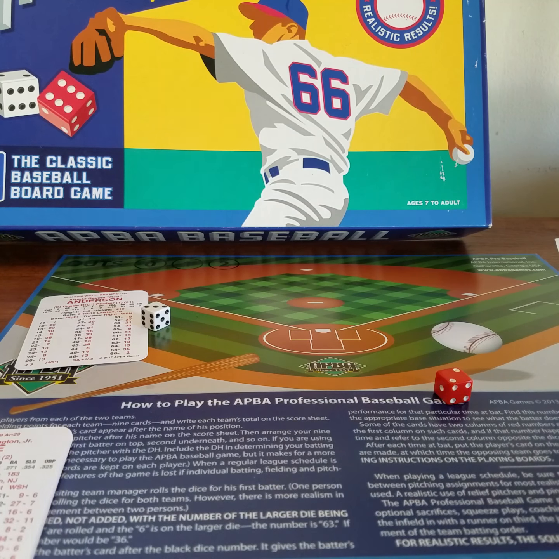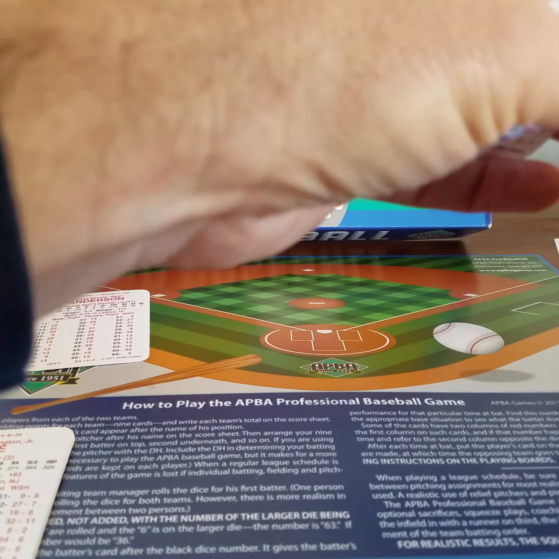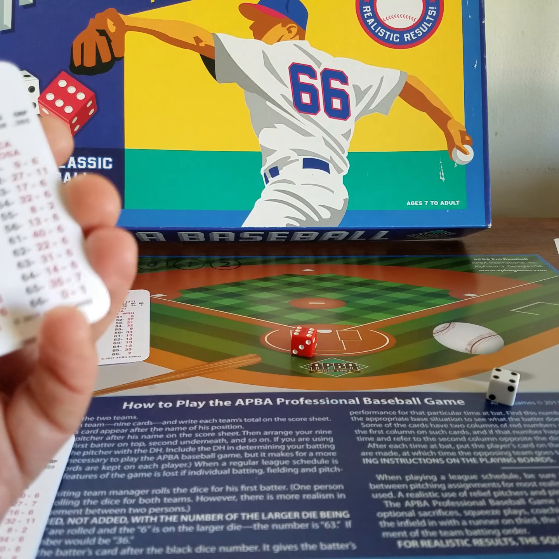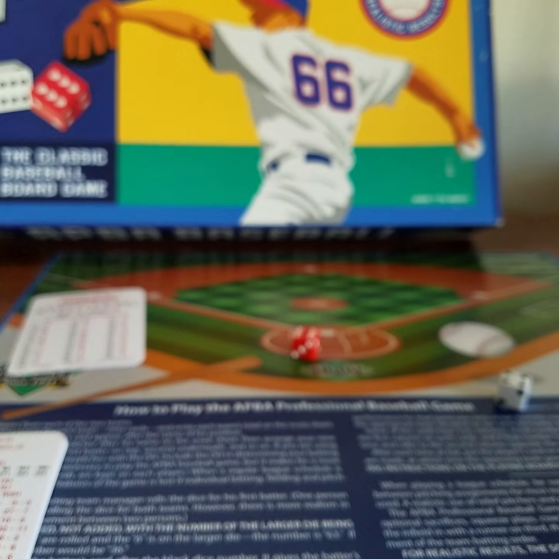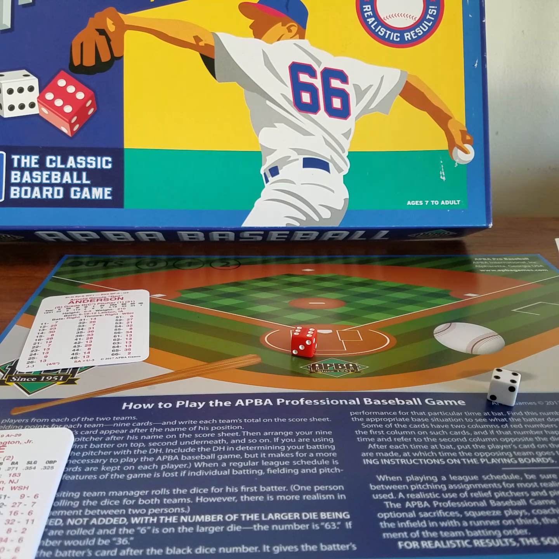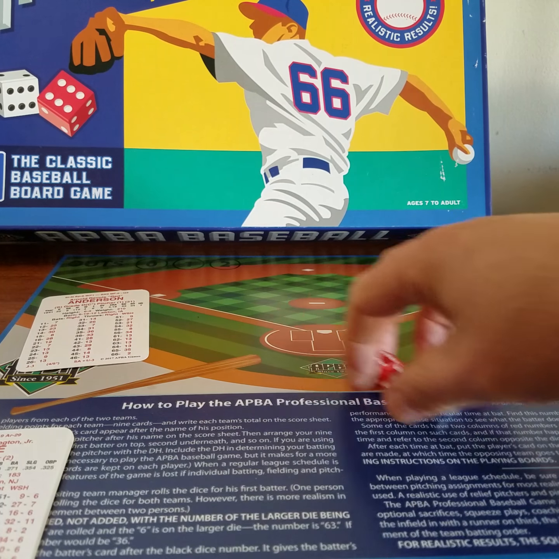So bases loaded, 2 outs for Dom DiMaggio. Senators lead 5-3, but that's in jeopardy. 64 is a 14. That's another walk. So walks prevail, and he walks in a run. Makes it 5-4. Now here's Lou Finney.